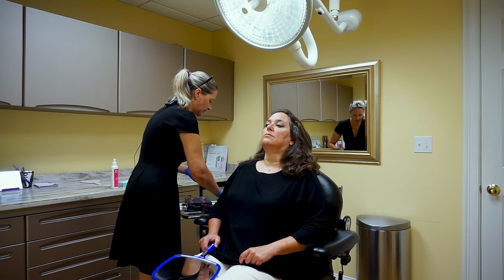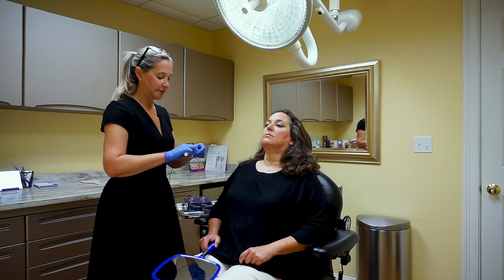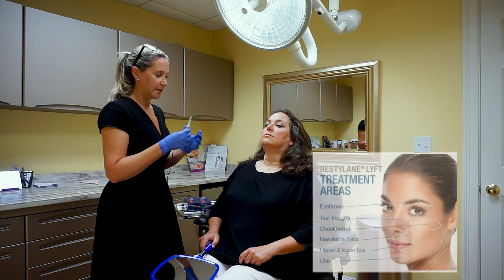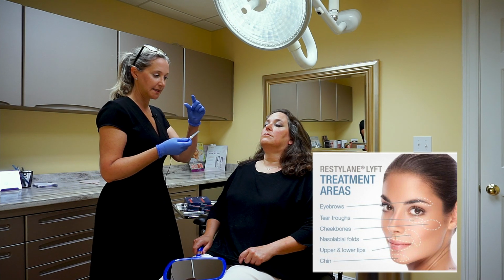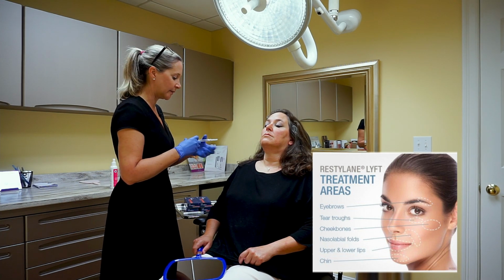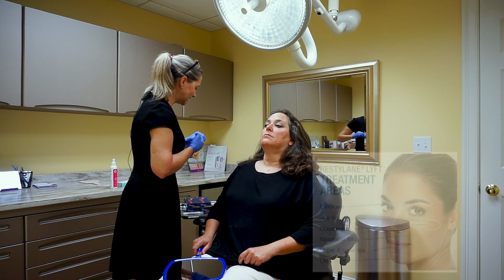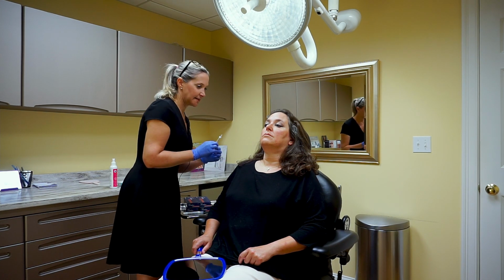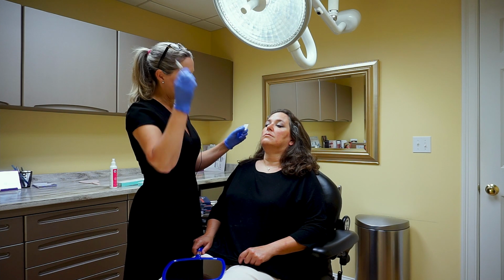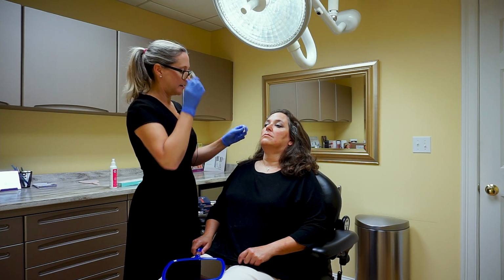So I'm going to start with Restylane Lift, which I showed you is a much more firm filler. I like to think of it as almost the consistency of a rubber ball, and when I was doing between my fingers you could see that it's firm. And I'll put that in as the scaffolding and start to build up the lateral cheek with it.